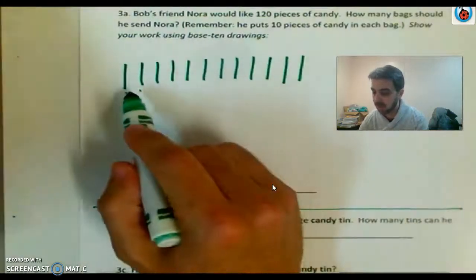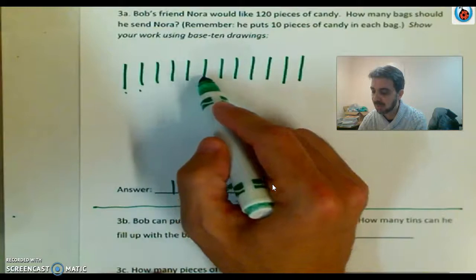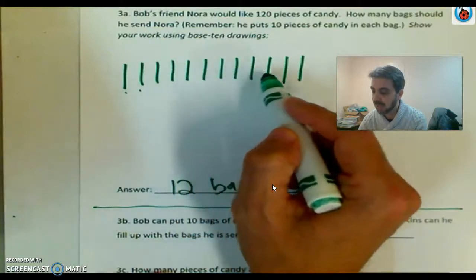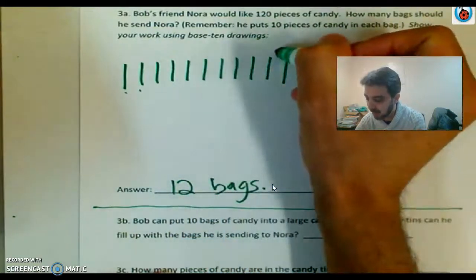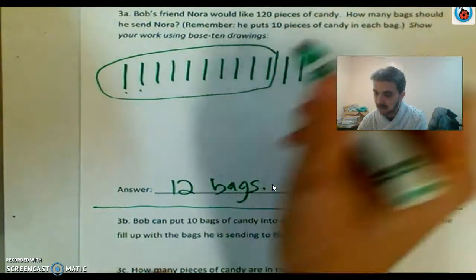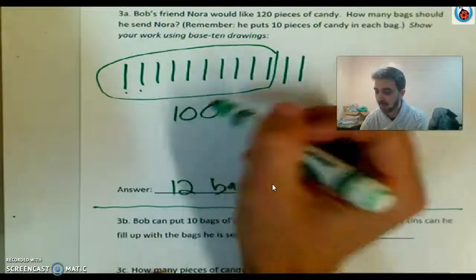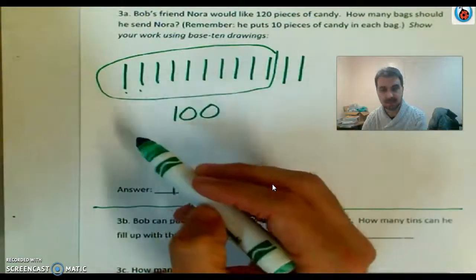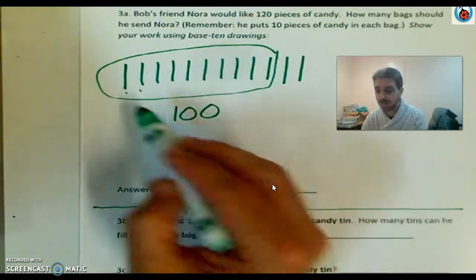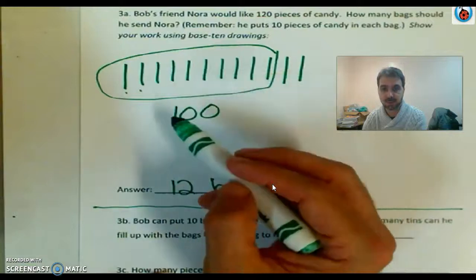So let's see, we've got 1, 2, 3 bags, 4, 5, 6, 7, 8, 9, 10 bags right here. So right there, that's 100, because that is 10 tens. Okay? 10, 20, 30, 40, 50, 60, 70, 80, 90, 100.